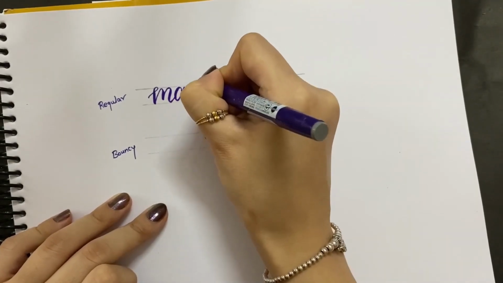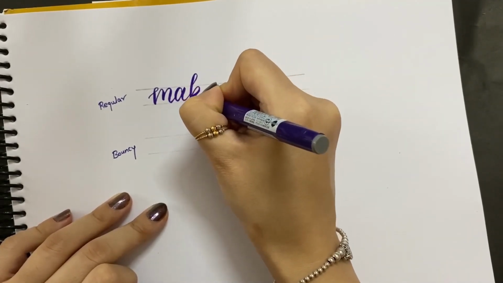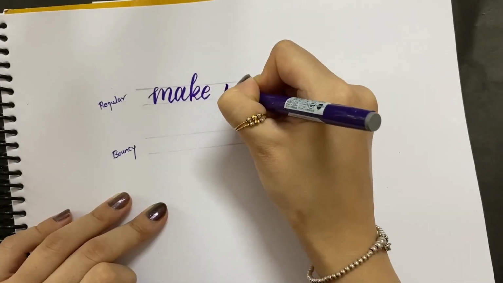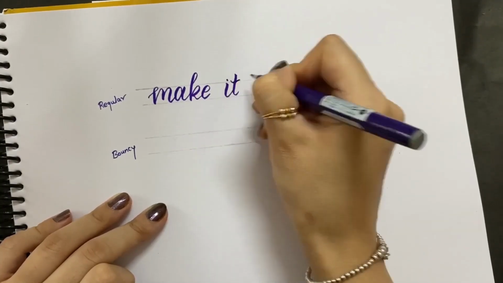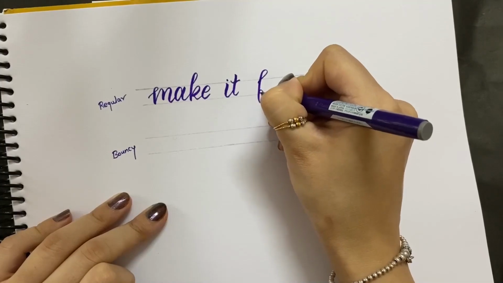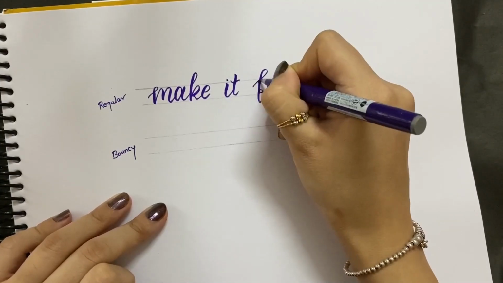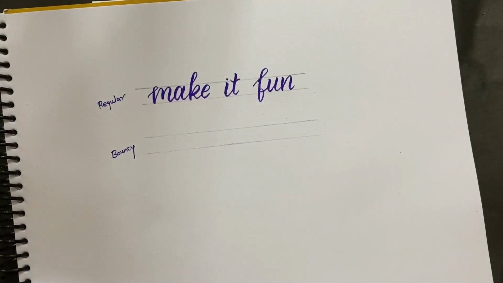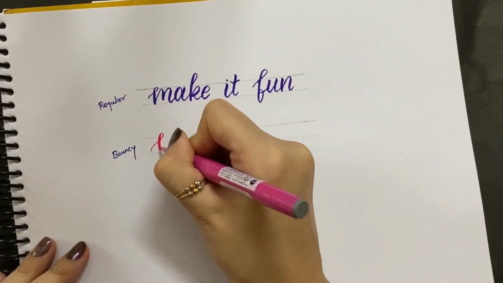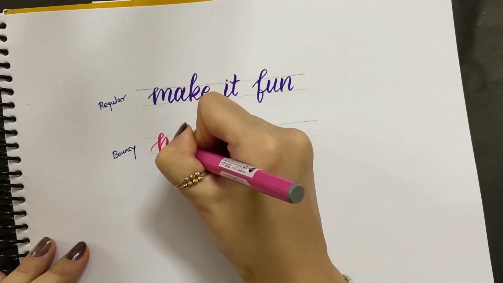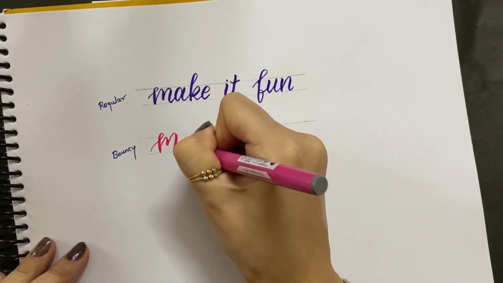For regular calligraphy, everything is between the baseline and waistline except for ascenders and descenders. And in bouncy lettering, everything is going up and down, but in a balanced way.